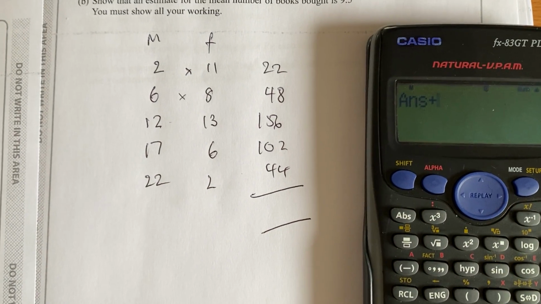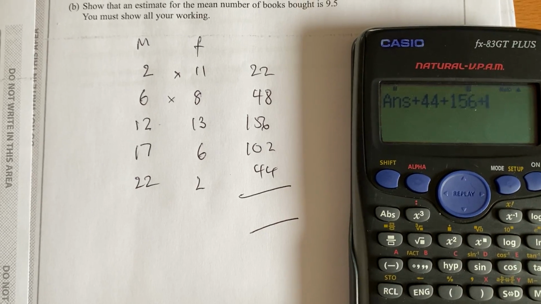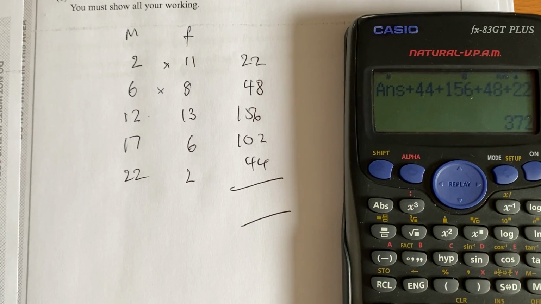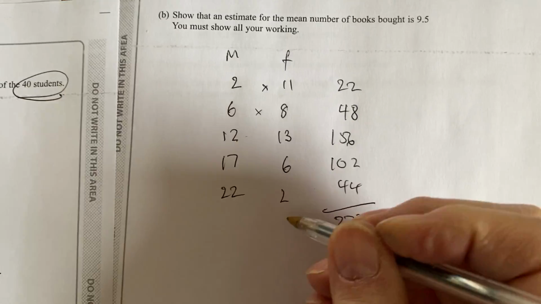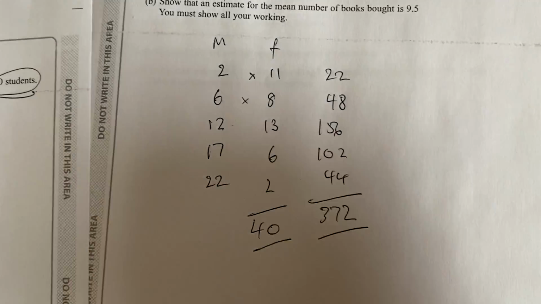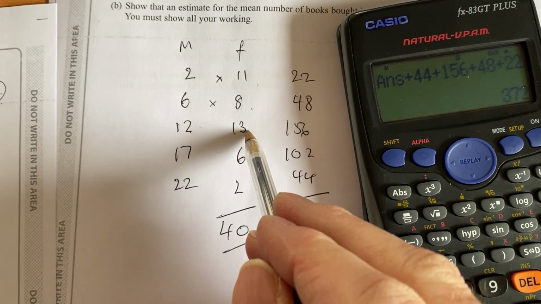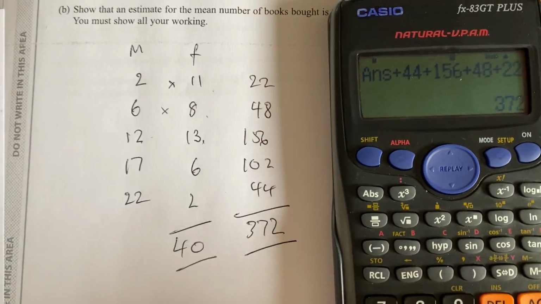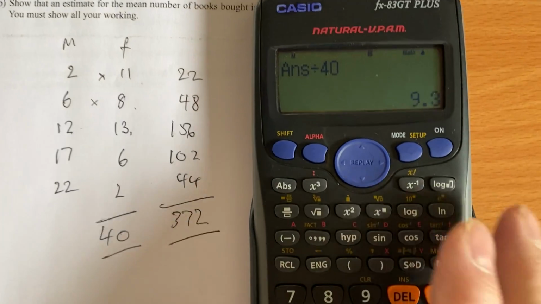So add 44 plus 156 plus 48 plus 22 equals 372, and this is the total number, which should be 40. I can always check to see if that's right. 19, 32, 40, good. So now do that divided by 40 equals 9.3.